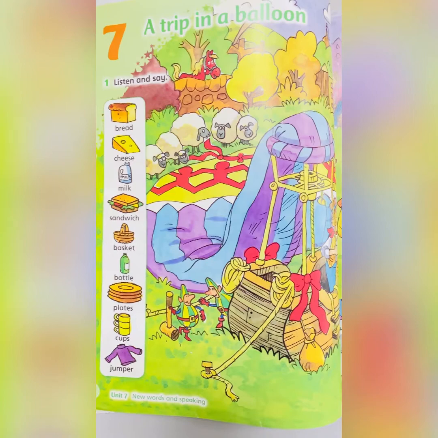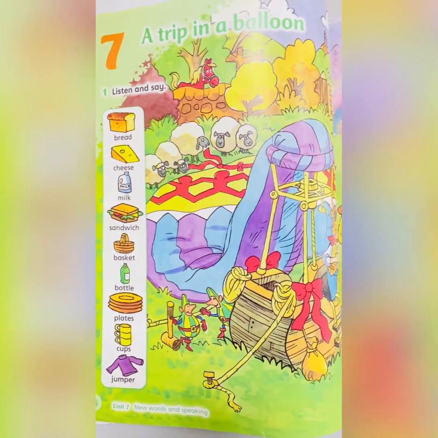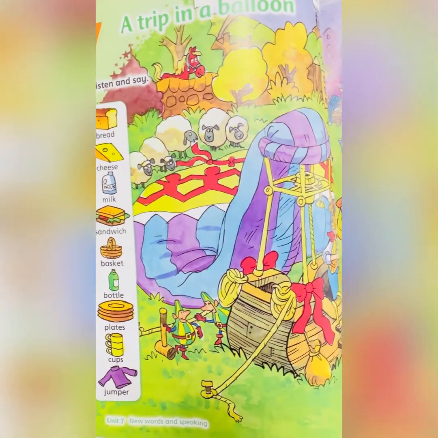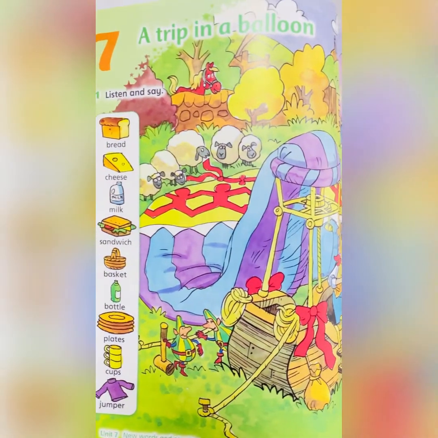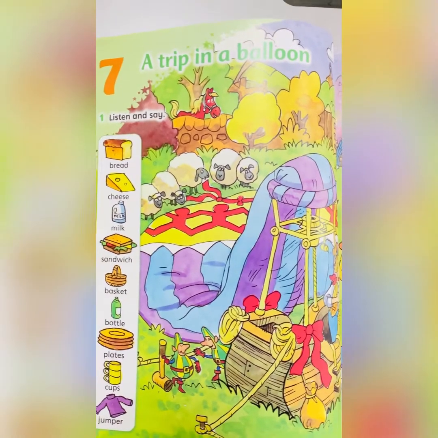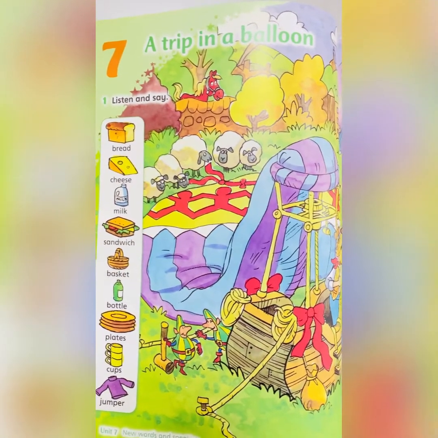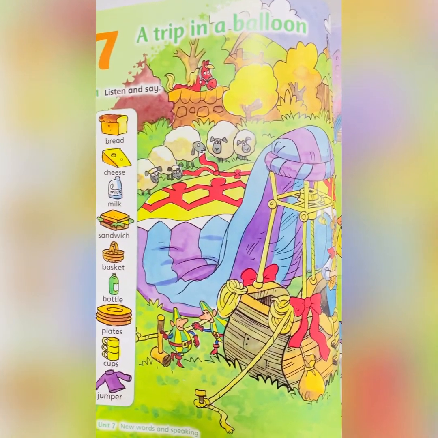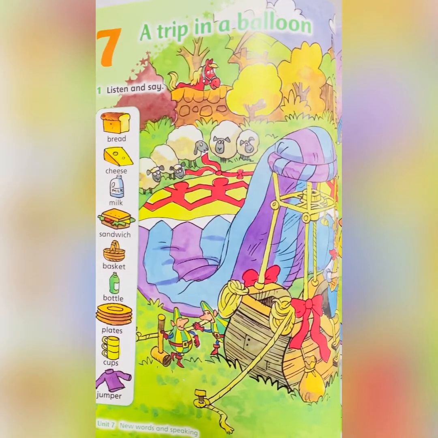Today we have English word lesson, Pupil book, Unit 7 and page 76. Today we are talking about a trip in a balloon, which is the reading or the story behind Unit 7. It's talking about the trip that Dan and Nelly are doing with the family in a balloon.